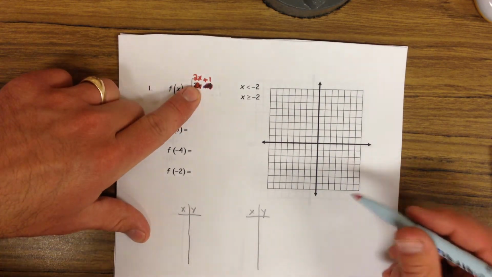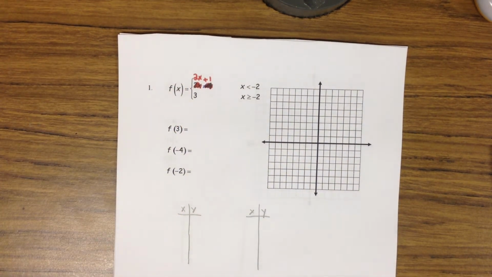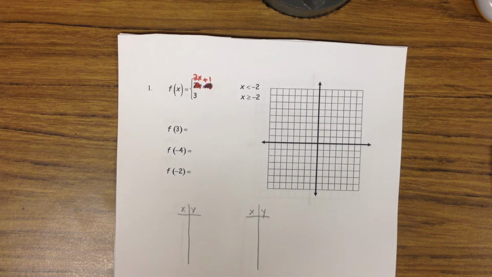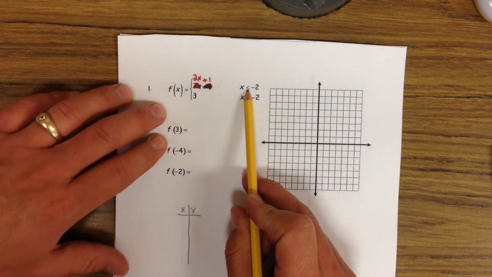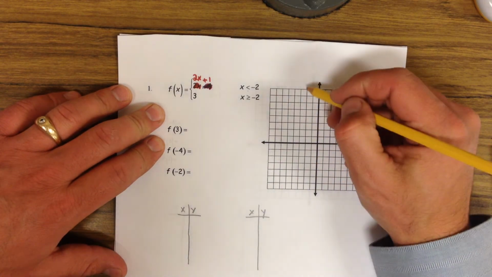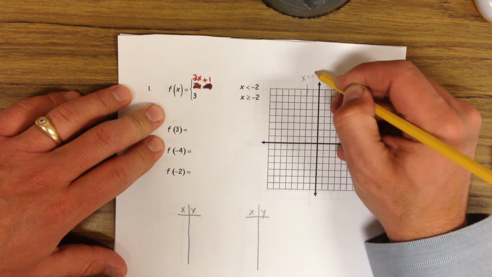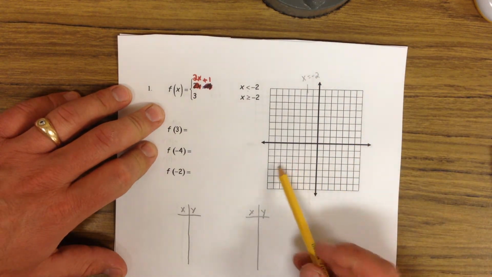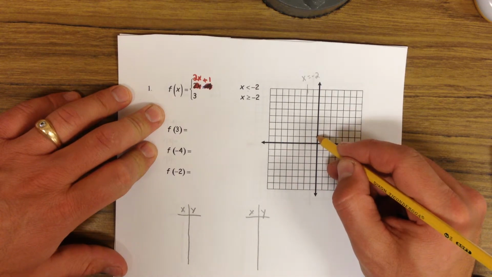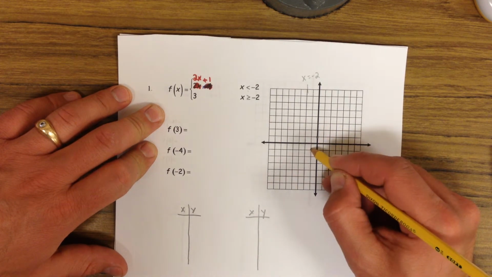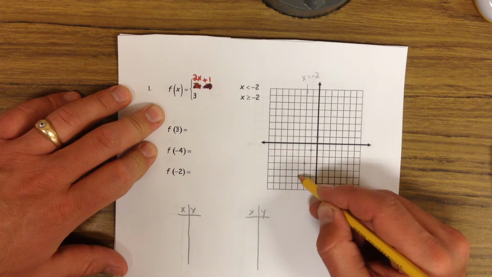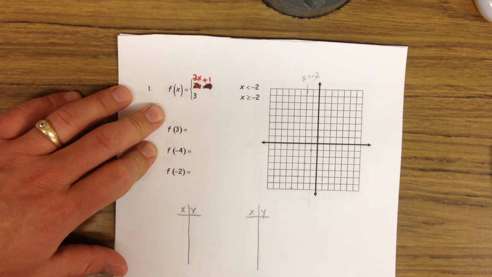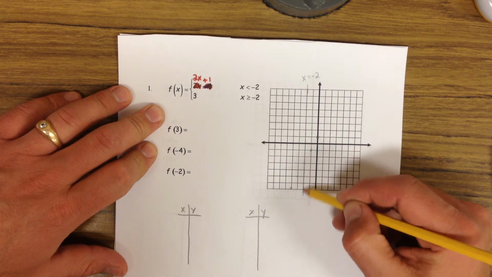So I'm going to graph the line 2x plus 1 where x is less than -2. So right here is x equals -2. And where it's less than that, I'm going to graph this thing. This crosses at 1, has a slope of 2 to 1. So we all know how to graph a line. But here's my cutoff.